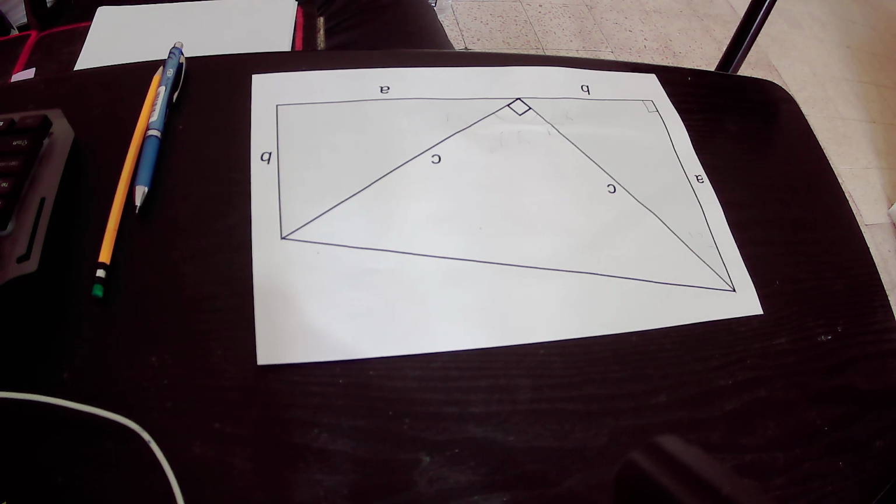The Pythagorean theorem says that in a right triangle, the square of the hypotenuse is equal to the sum of the squares of the perpendiculars, or in mathematical notation, c squared equals a squared plus b squared.